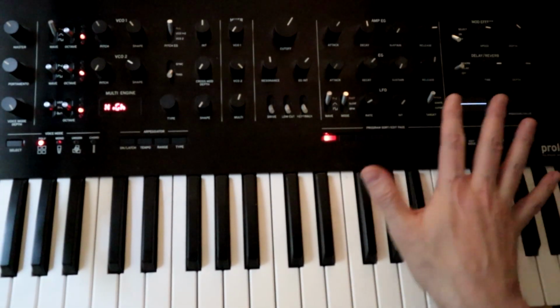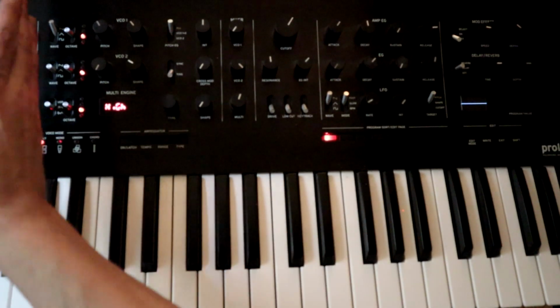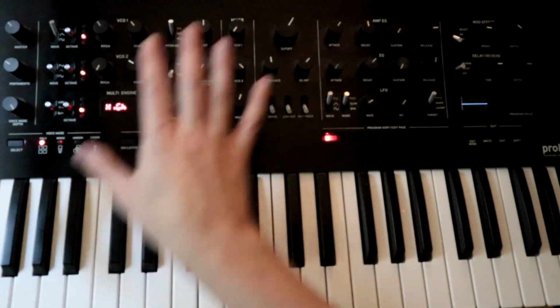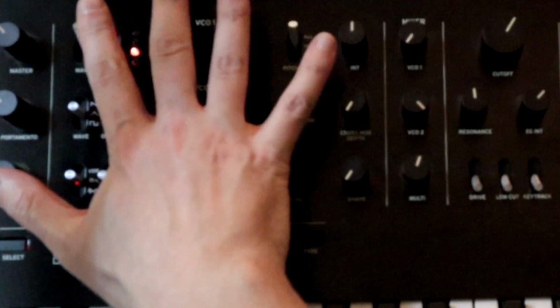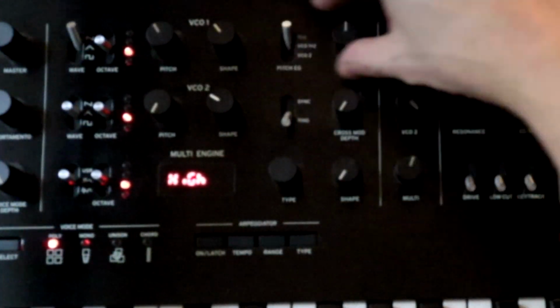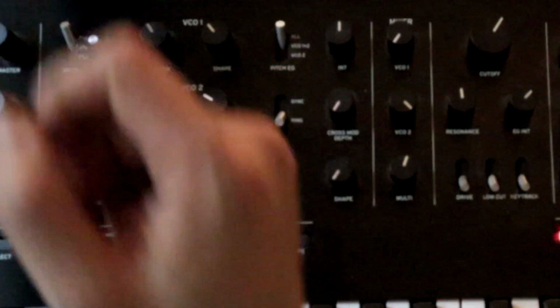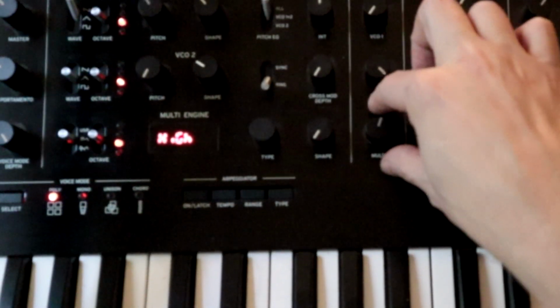In this video, we're just going to look over the Korg Prologue. We're going to go through a basic overview of each of these sections. So we're just going to start looking right here. This is the oscillators. These are the two analog oscillators. And then this is the multi-engine down here.